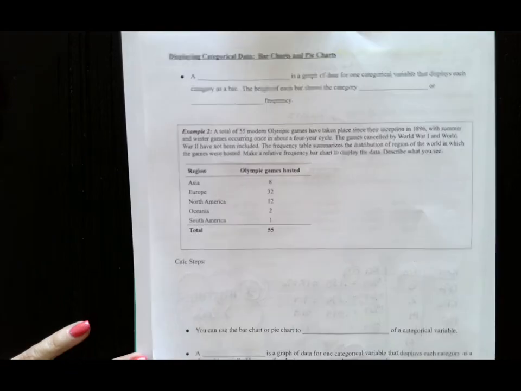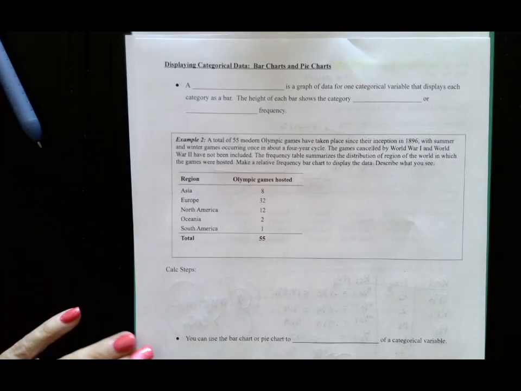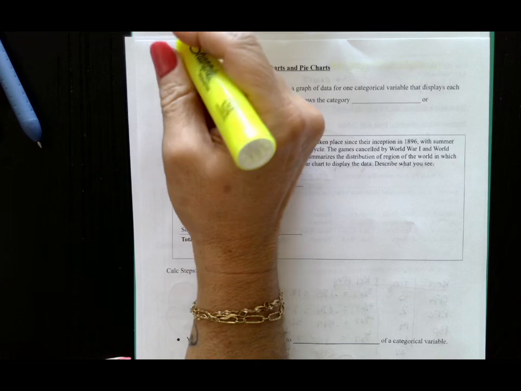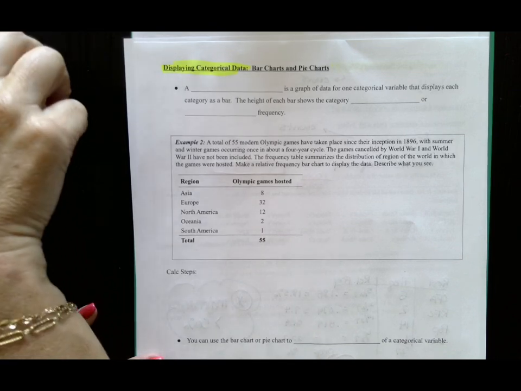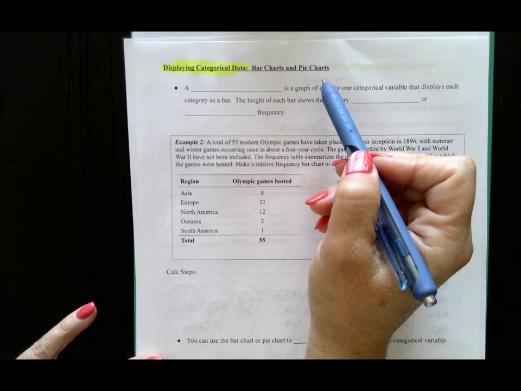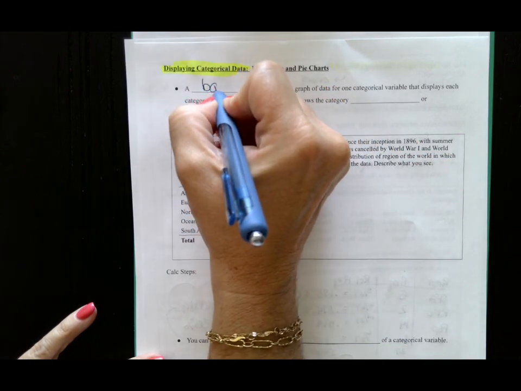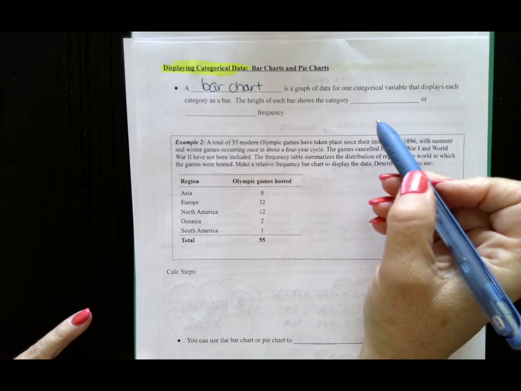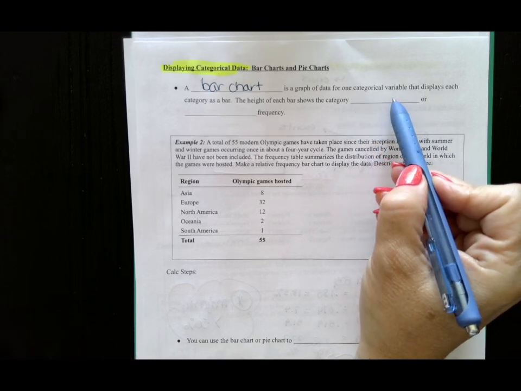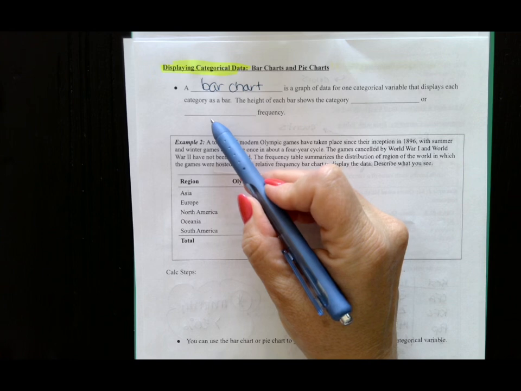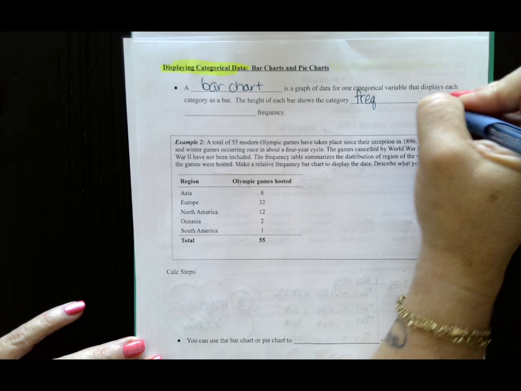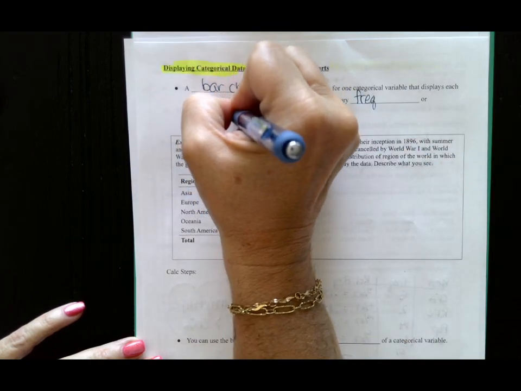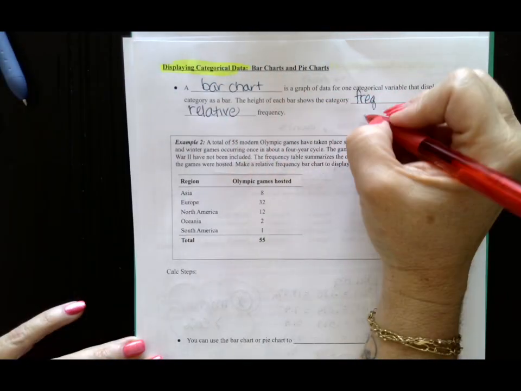Okay, let's keep going. All right, so when we display categorical data, now this is important because when we get to quantitative, the way we display is going to be different. So when we display categorical data, we're really only going to do this two ways. We're going to do this in a bar chart and we're going to do this in a pie chart. Okay, a bar chart is a graph of one categorical variable that displays each category as a bar. And then the height of the bar shows the frequency or relative frequency. And remember, this term frequency is the same as count.